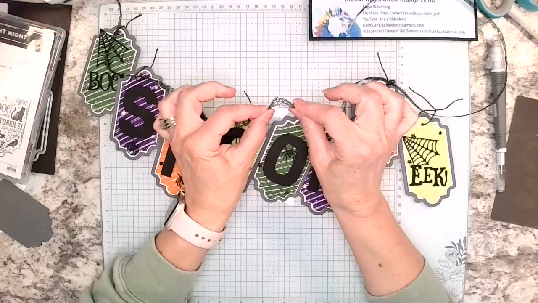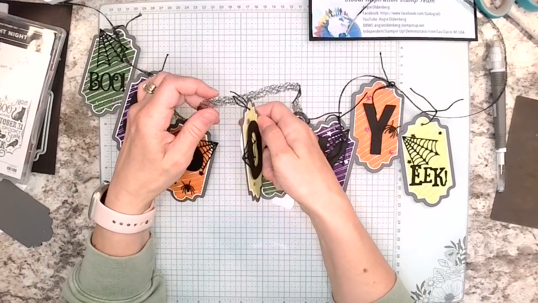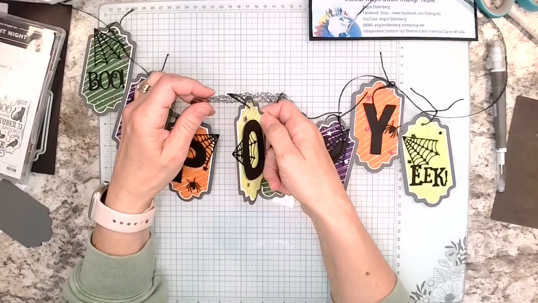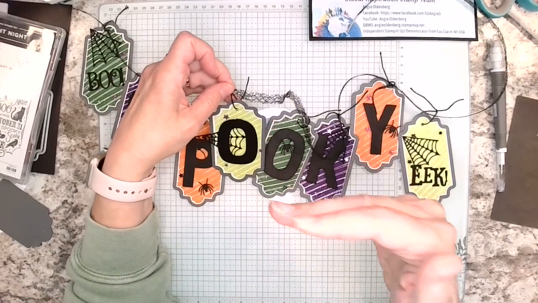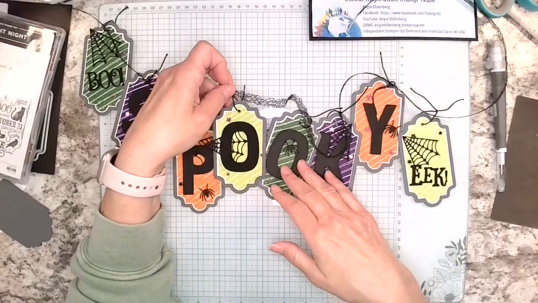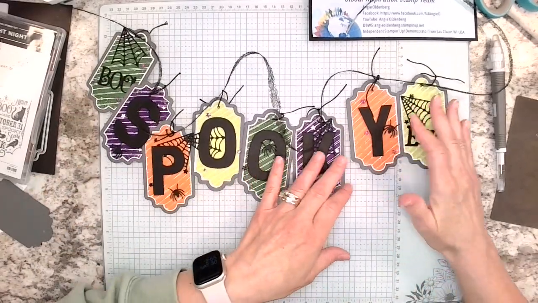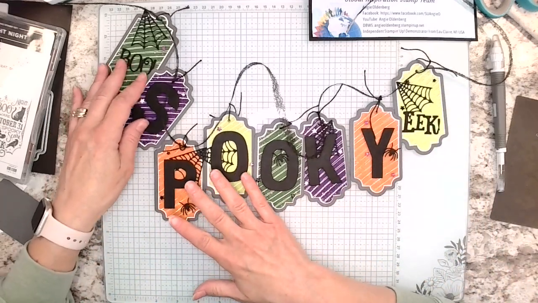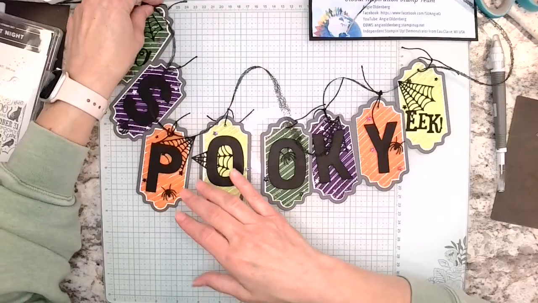If I would have just put this right through the holes, the banner, these would have turned whatever direction I ran them through the hole. So I needed something to have them hanging so that you'll be able to see the letters straight on when you have it hanging. So that is the little banner that I did, and I did spooky because I have a perfect place that I'm going to hang this.